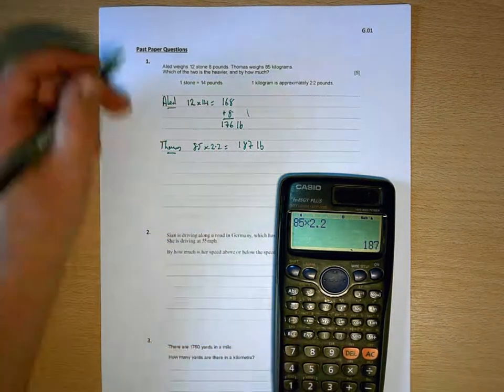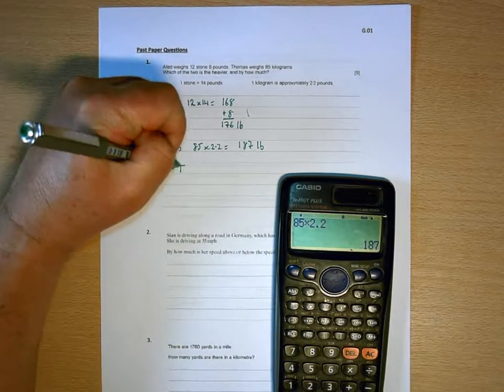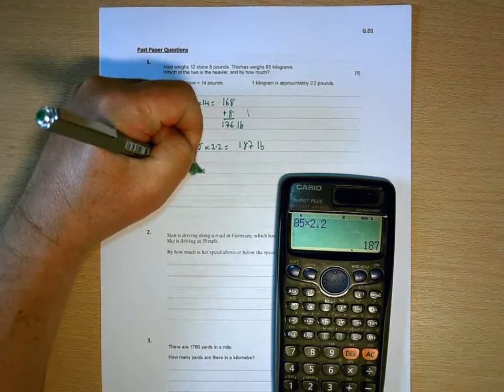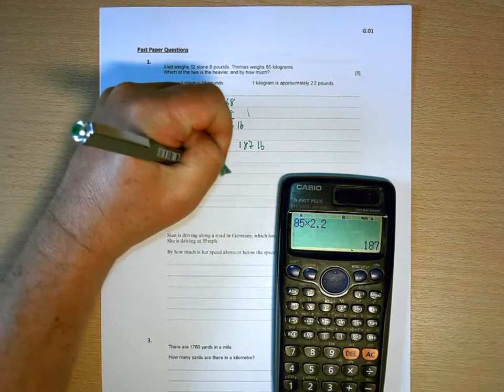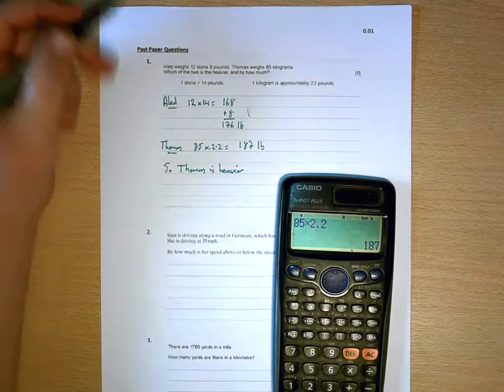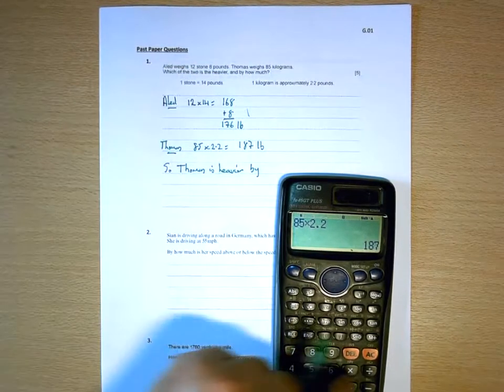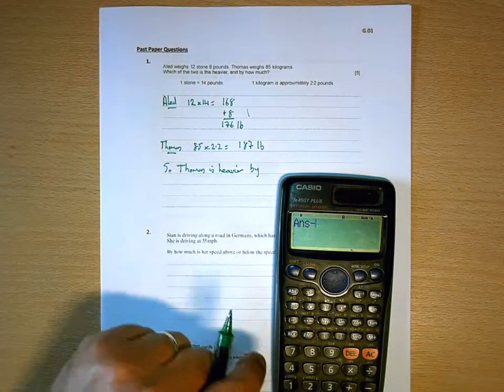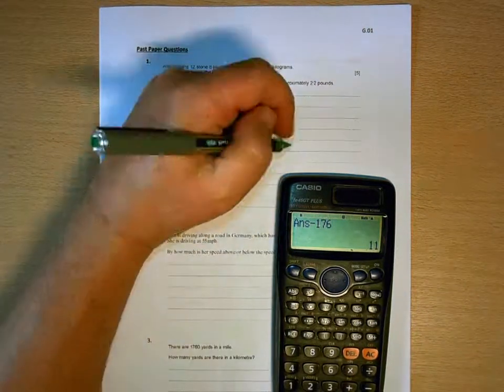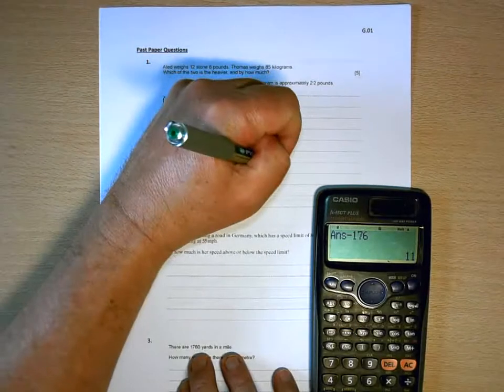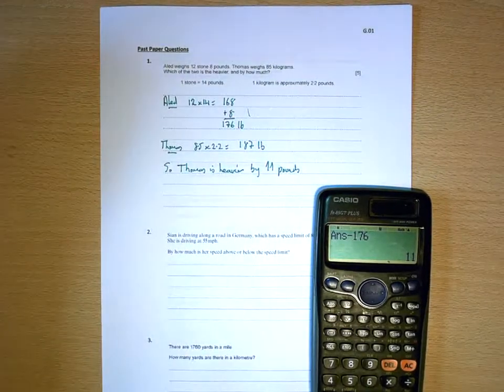So the question is, who is the heavier? So Thomas is heavier, and by how much? So the difference between the two. So we do 187, take away 176, so by 11 pounds.